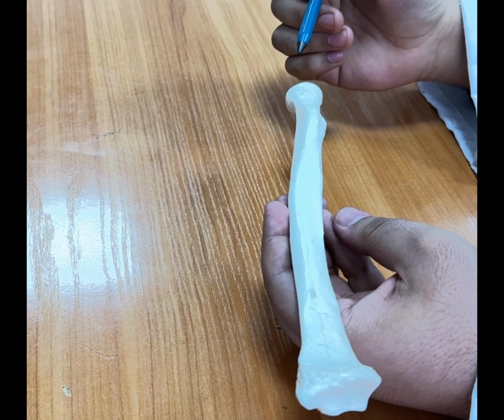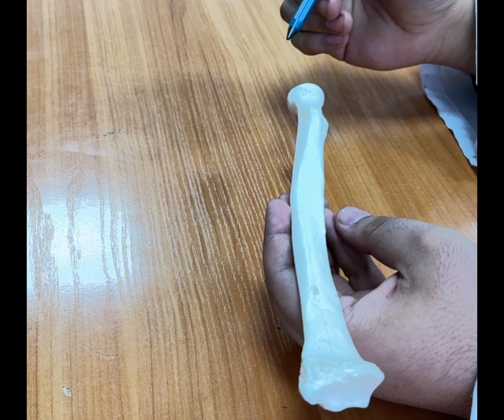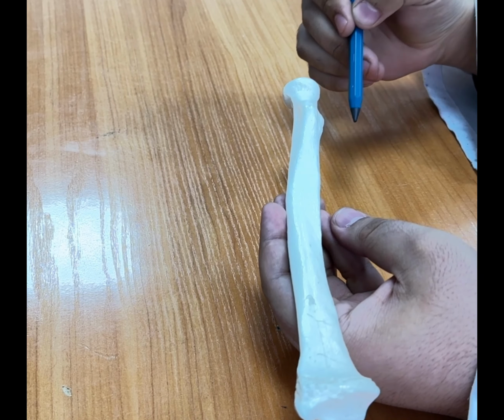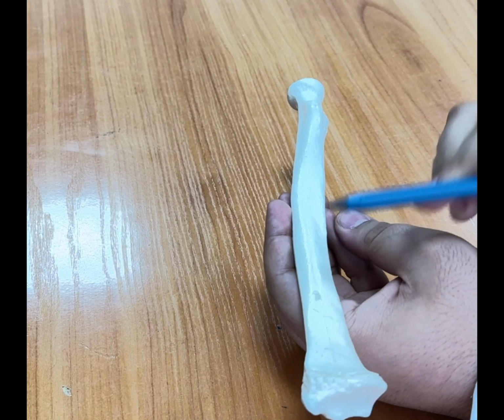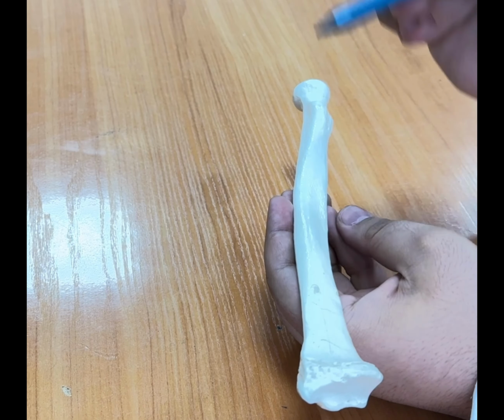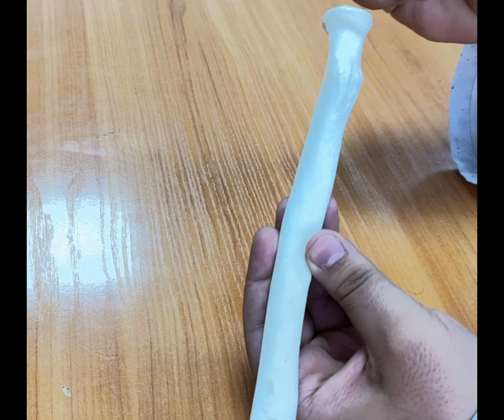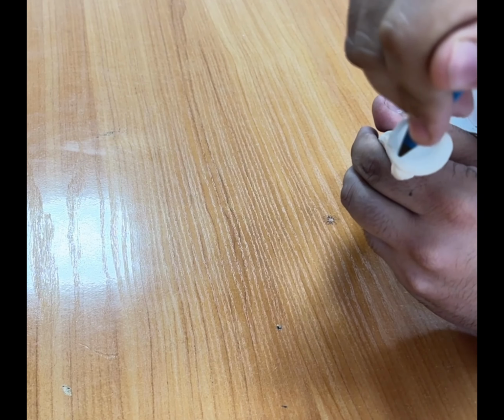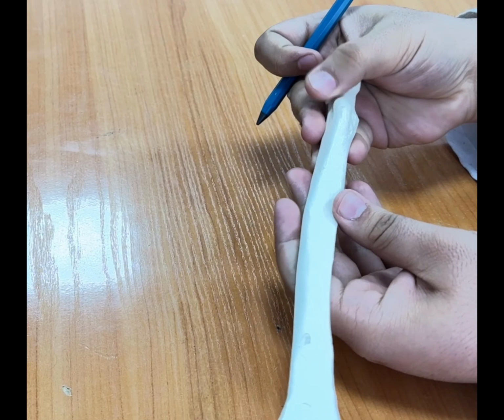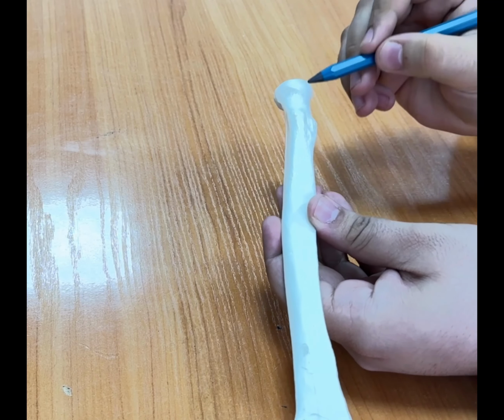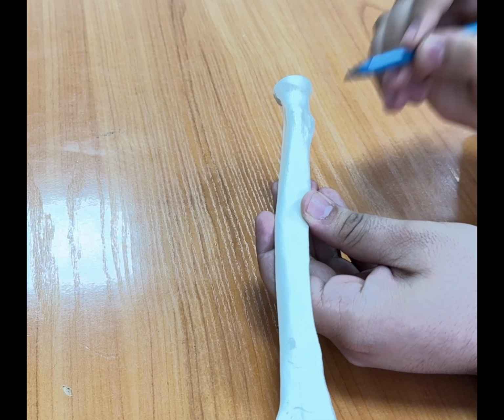So now we'll be looking at the features of the radius. The radius itself is divided into the proximal end, the shaft, and the distal end. Coming to the features of the proximal end, we have a ring-shaped head with the articular fovea, a constricted neck, as well as the radial tuberosity.